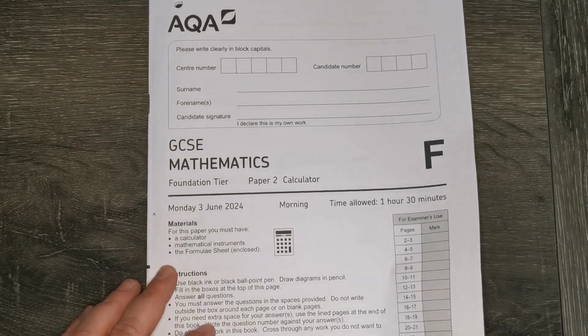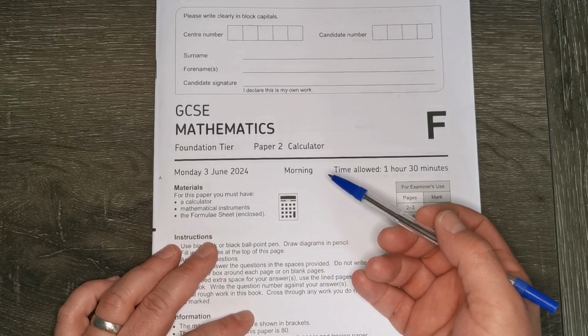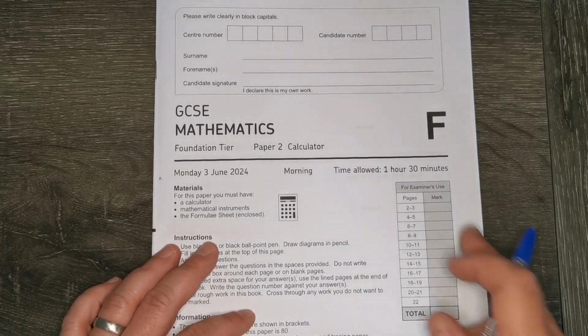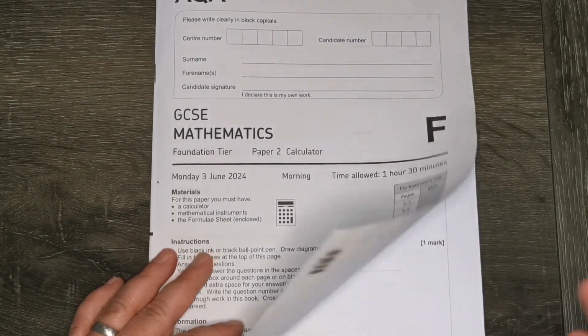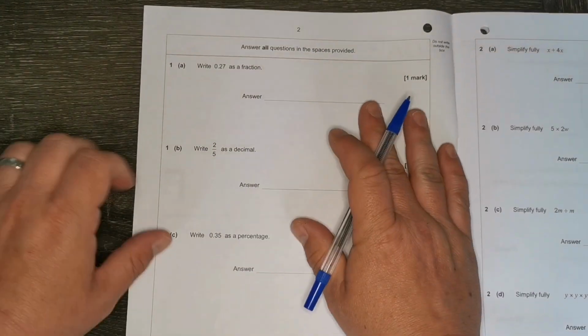Hey guys, so today I've got my hands on the exam paper from today, the paper 2 calculator paper for AQA GCSE at Foundation. I'm going to be having a look through, seeing what the answers were so you can see what you got right or maybe use it for revision in the future.